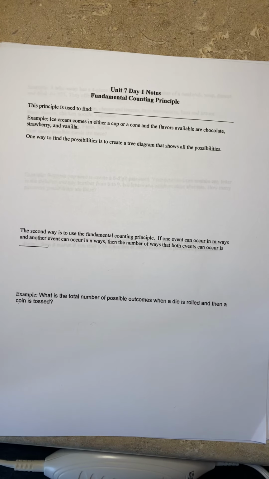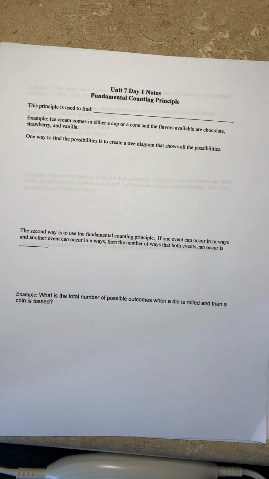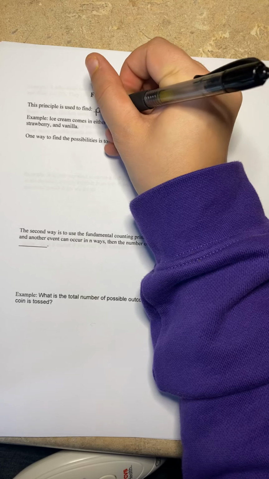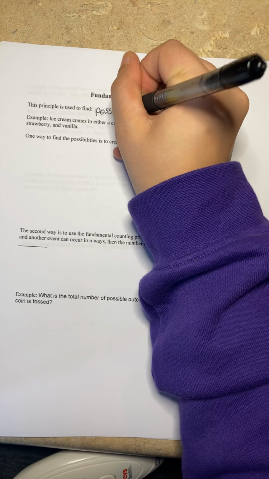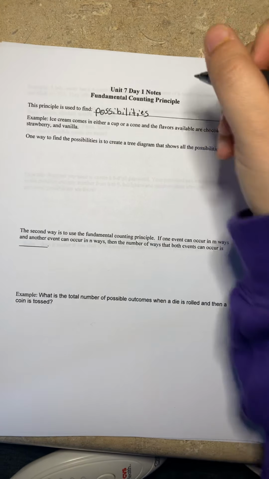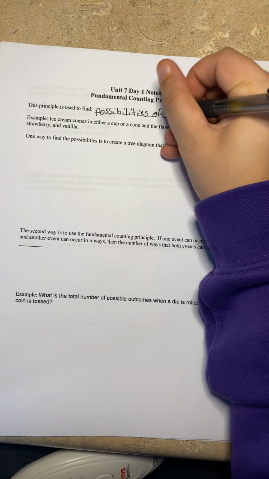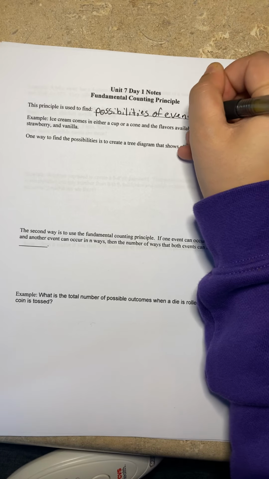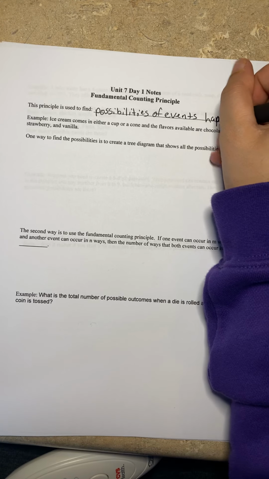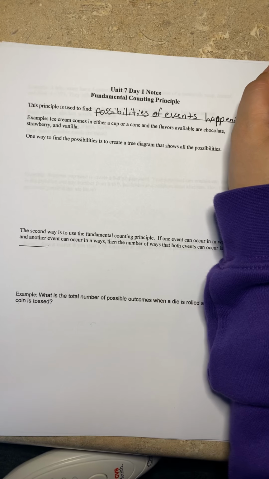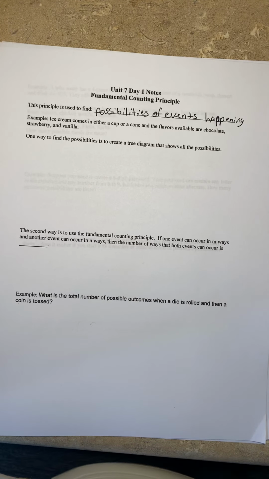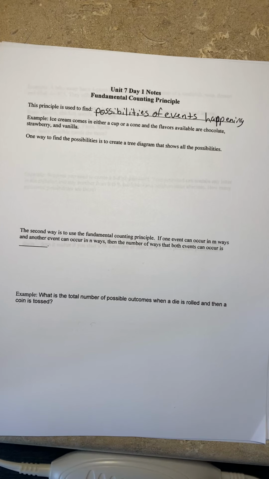It's talking about the fundamental counting principle. And the fundamental counting principle is used to find the possibilities of an event happening or events happening. And this is usually when you have different options of things to do. Like, for example, when you're talking about how many different ways you can make a sandwich.